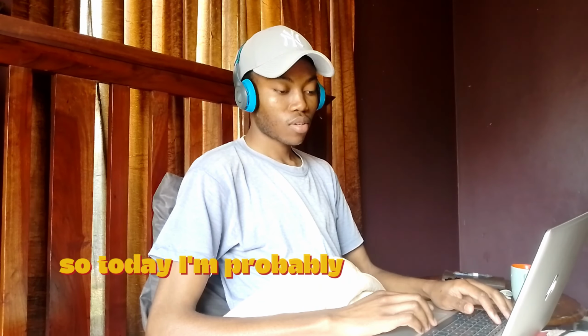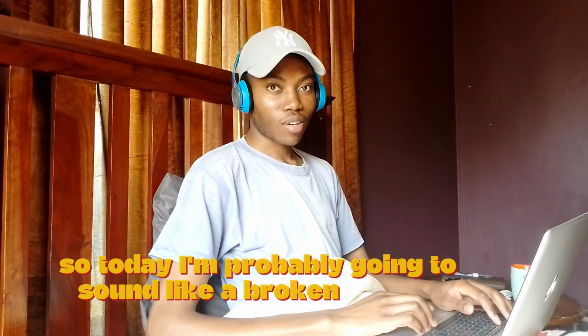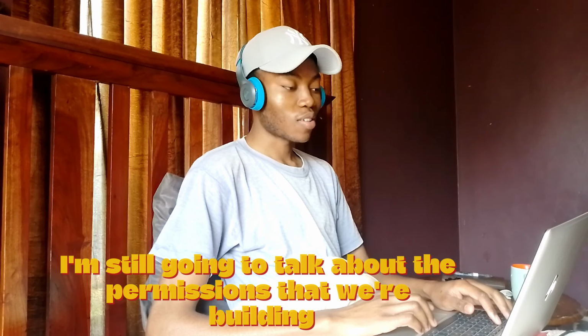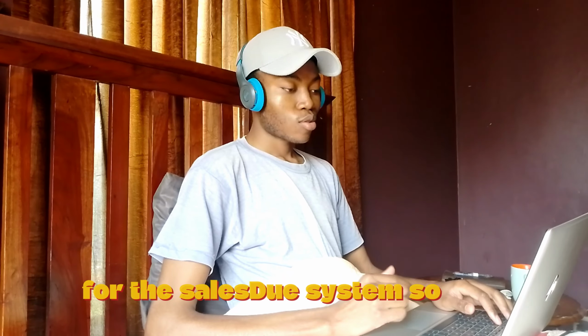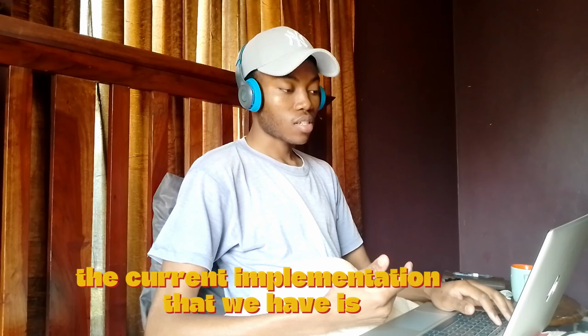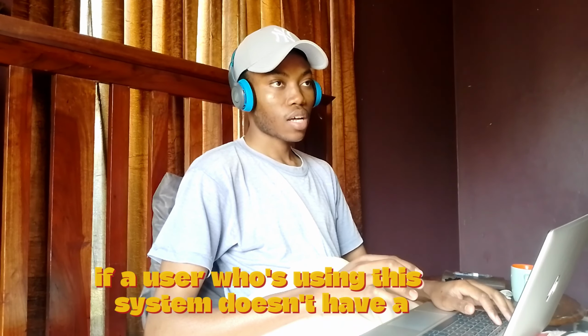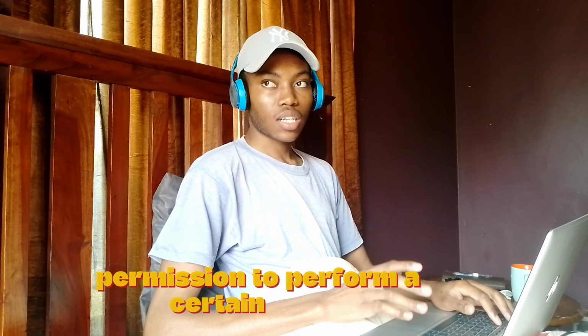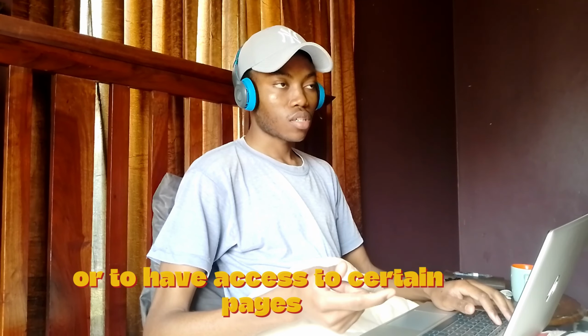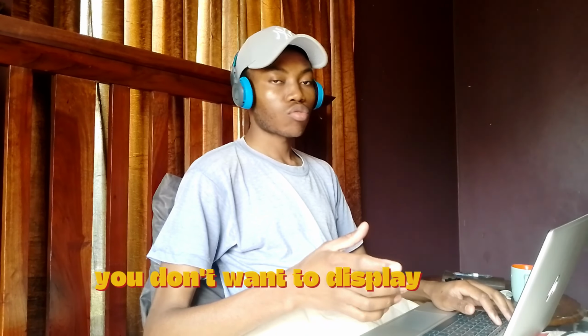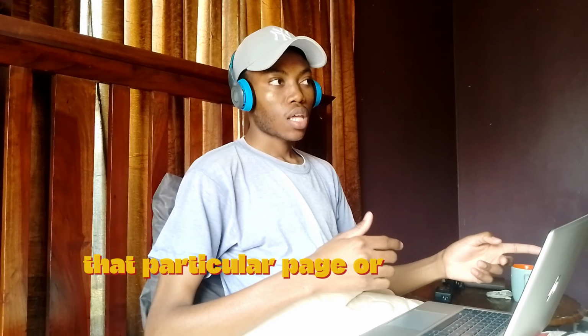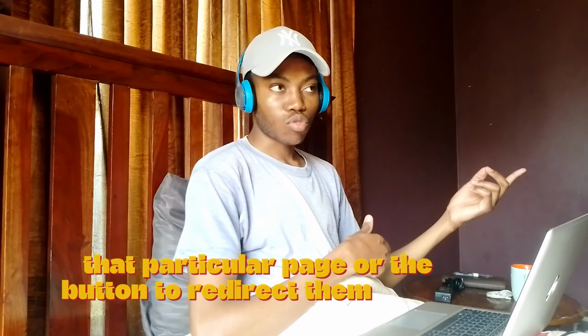So today I'm probably going to sound like a broken record because I'm still going to talk about the permissions that we're building for the SOS2 system. The current implementation is that if a user doesn't have permission to perform a certain action or to have access to certain pages, you don't display that particular page or the button to redirect them to the page.